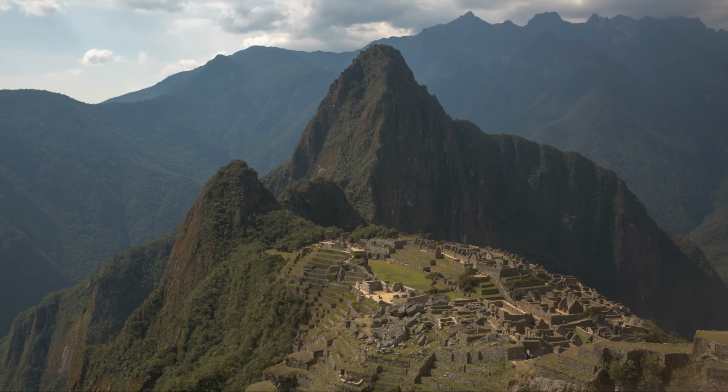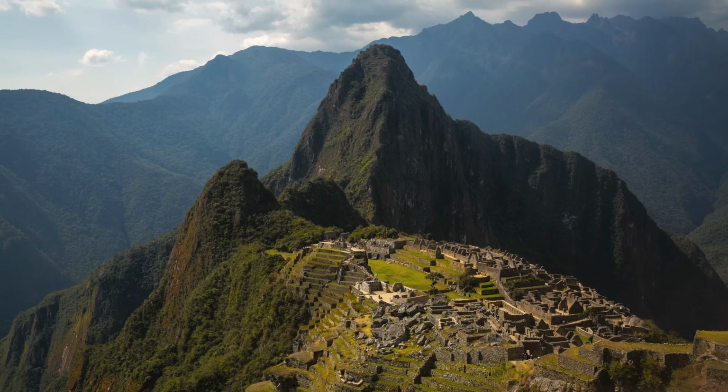Well, there you go, everyone. Machu Picchu. Thank you, Ken Brown, for your image. I hope you enjoyed this edit, Ken.